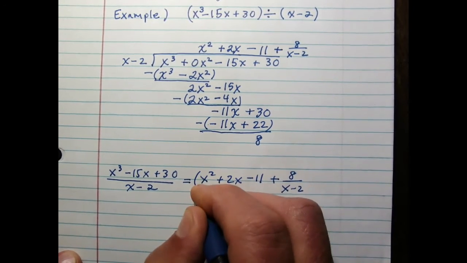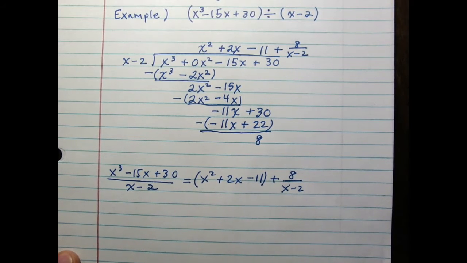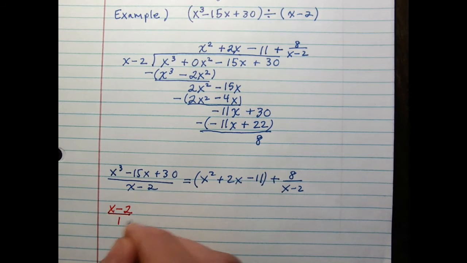And you don't need parentheses around that quotient, but that helps it stand out a little bit here, I think. So this is a form in which what occurred in that division problem can be written in a more sophisticated form.